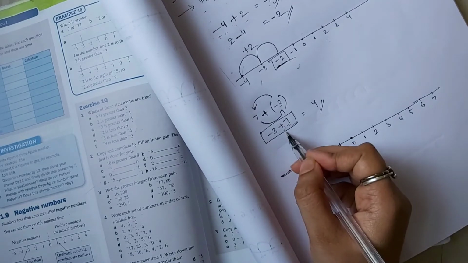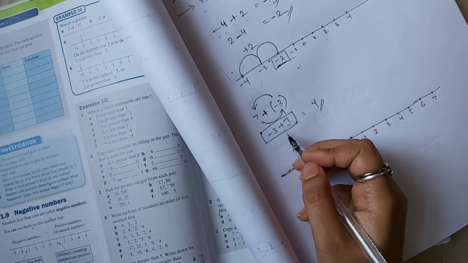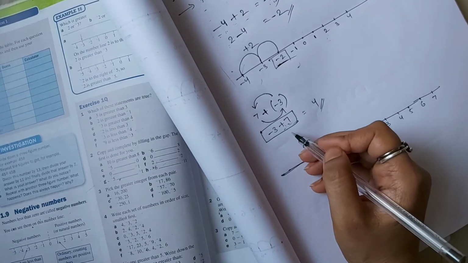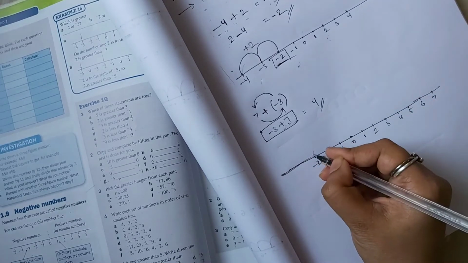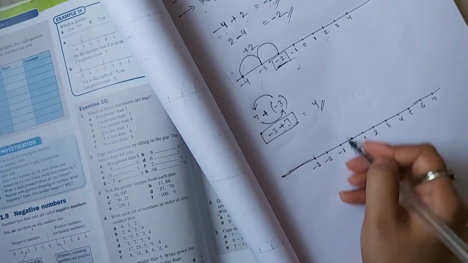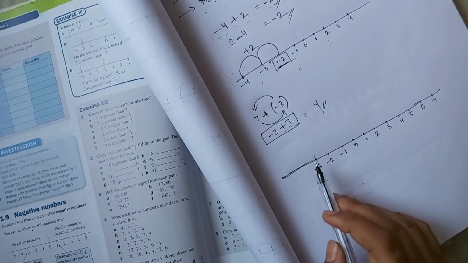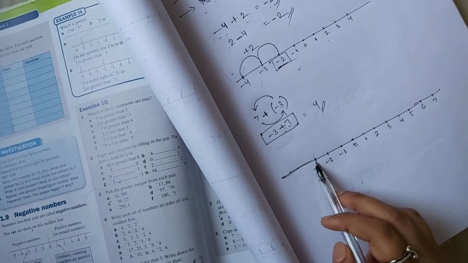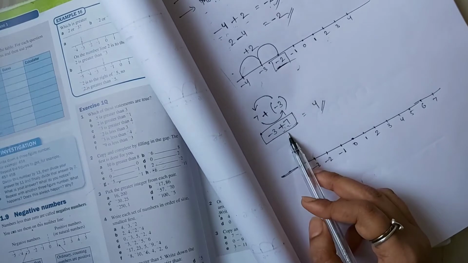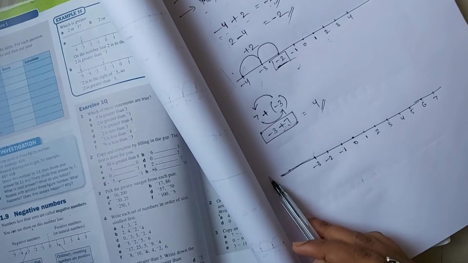How many steps do we need to take? 7 steps, and they have to be forward. How many steps do we need to take here? 7, right? So we need to take 7 steps forward because it is addition. That is why we are taking 7 steps forward. I always repeat this, guys. Please remember that if it's only addition, then the steps will be taken forward. If we are subtracting, that means we need to take the steps backward.